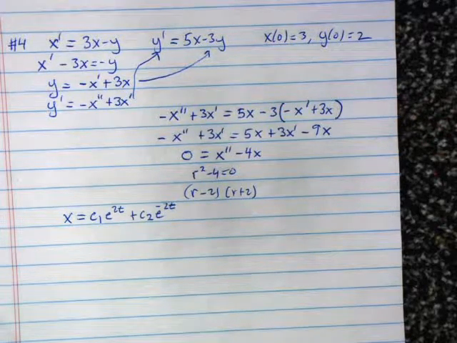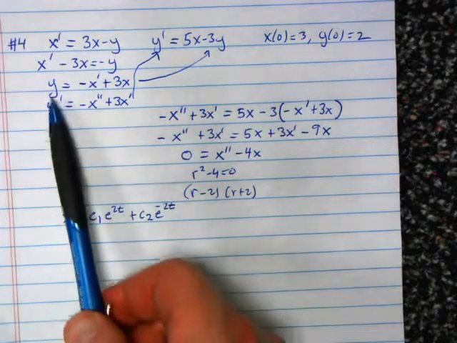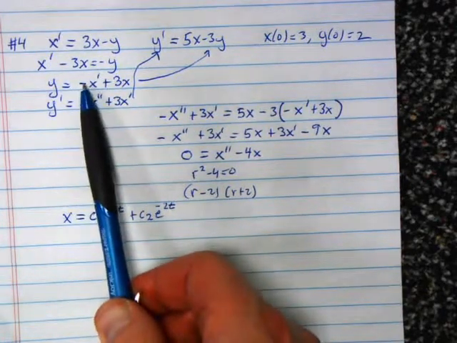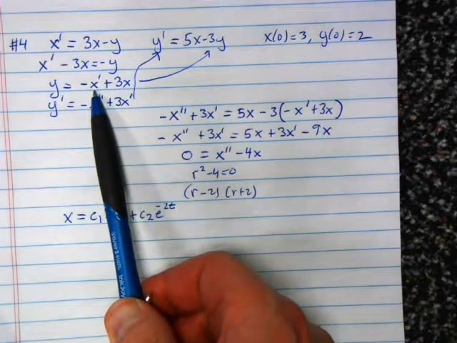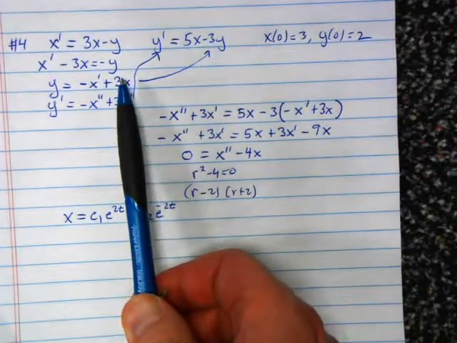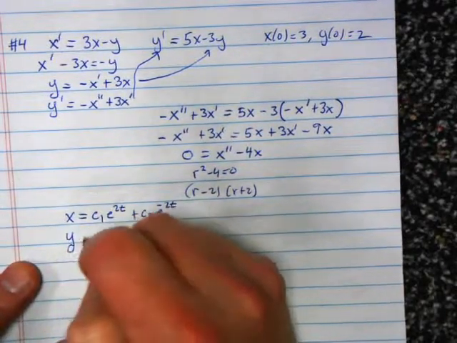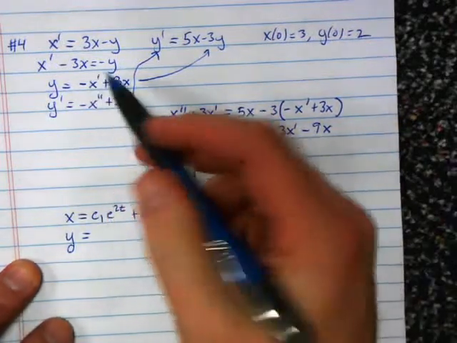And then what about y? It's not the derivative. Unfortunately, to find y, I have to take minus the derivative and then add 3 times the original thing. A little bit long. So y is minus the derivative.